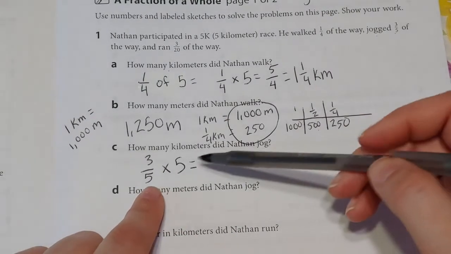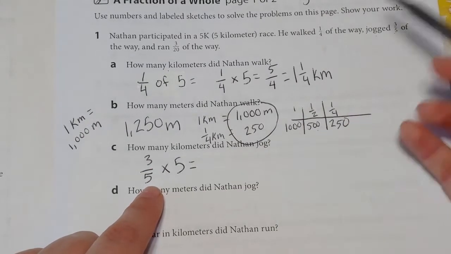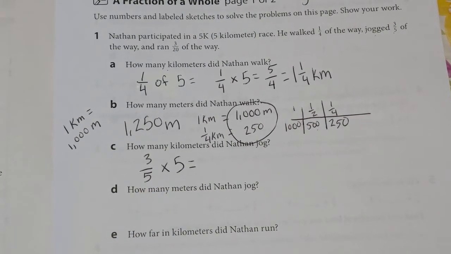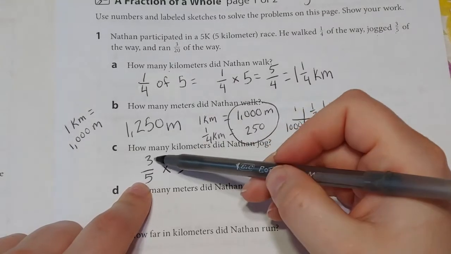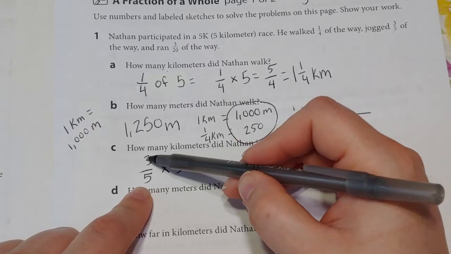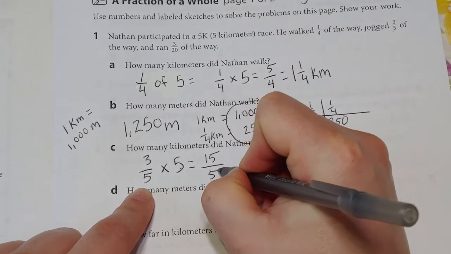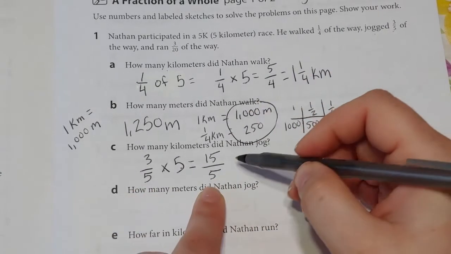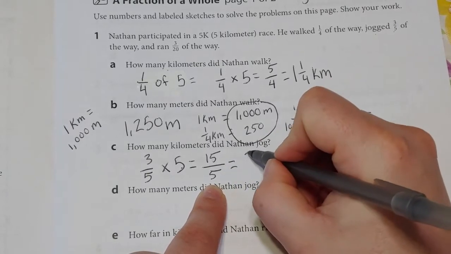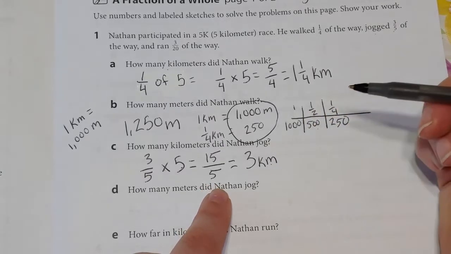So like I said before, more than one way to solve it. If you did repeated addition, fantastic. If you just multiplied, super. If you had another way, we'll see if you ended up coming up with the same math we did. So I'm going to just use my most efficient tool and multiply. So 3 times 5 is 15 out of 5. So how many groups of 5 can I take out of 15? That is 3. So he jogged 3 kilometers.